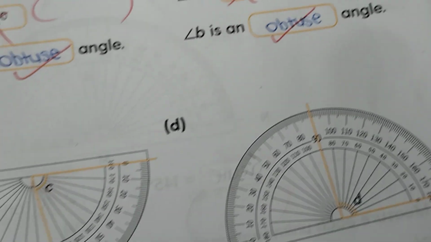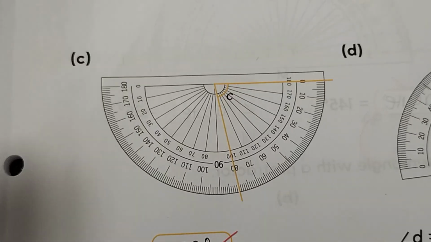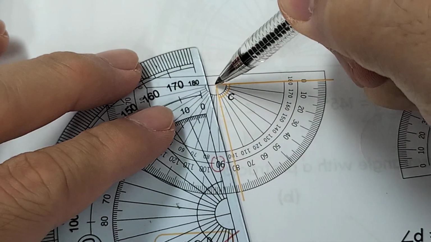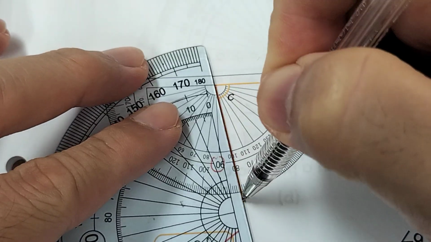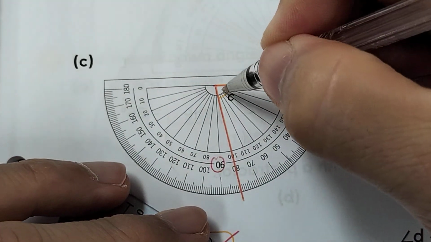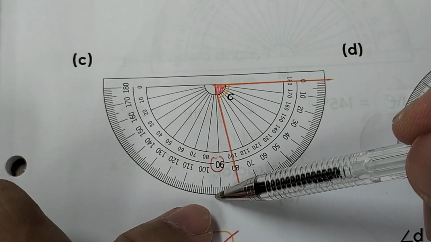Then look at the next one now. This angle, now part C. Where is 90 degrees? This is 90, right? So if this angle is only up to here, that means this angle is actually smaller than 90. It didn't even touch 90.